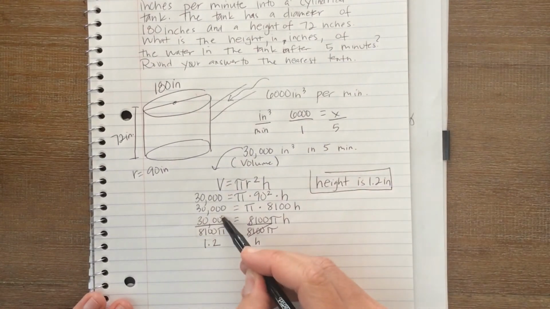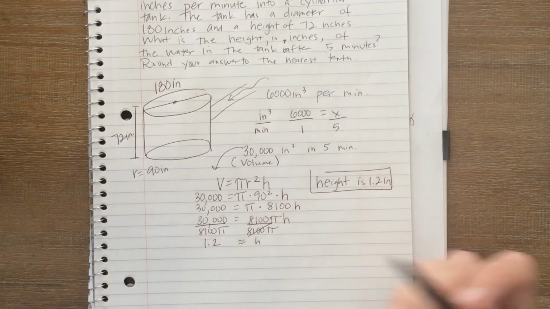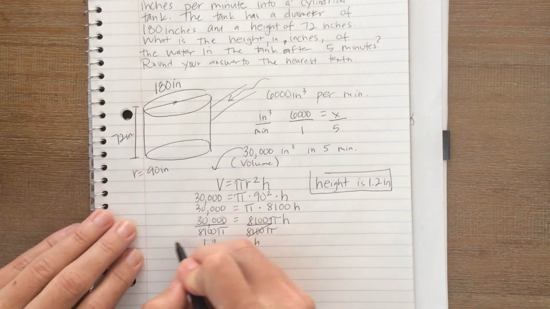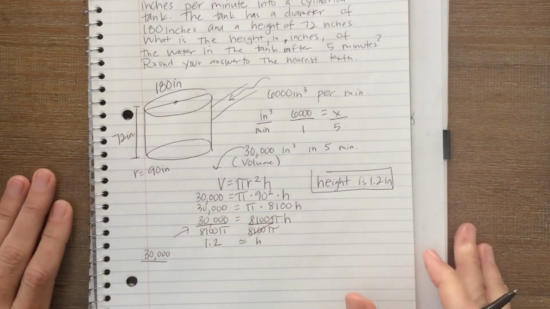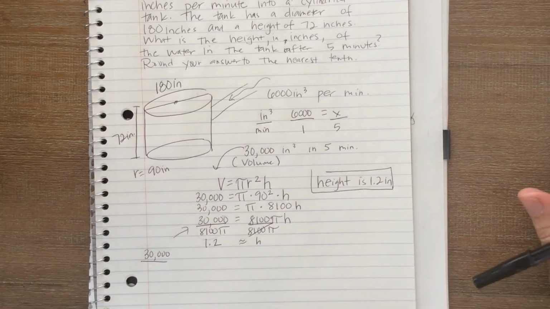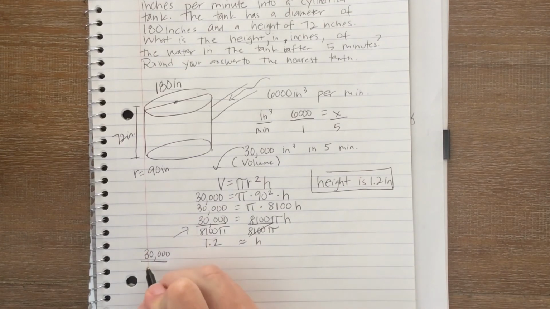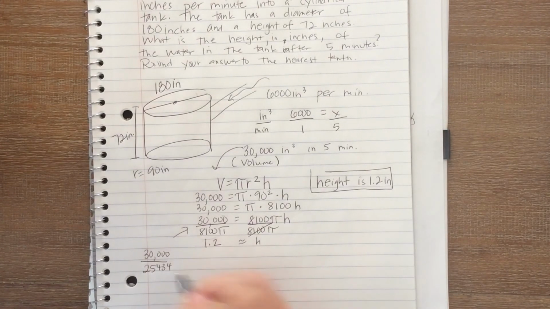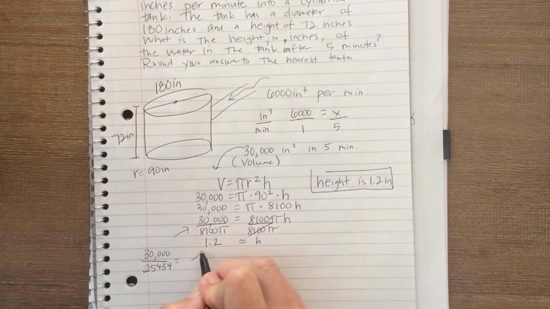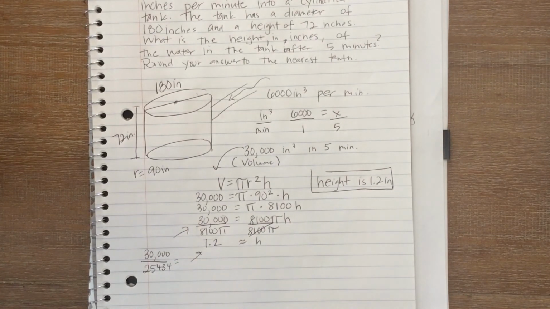If you struggle with the math right here, we're rounding, so go ahead and do things like that. Right here, you guys, this is 30,000 divided by, work it out a little bit, 8,100 times pi, okay, and that's about 25,434. And then again, when you divide that, you'll get the same thing, okay? So if you don't have a scientific calculator and a way to punch that in, just do the math a little bit because you're rounding anyways, okay? I hope that helps.